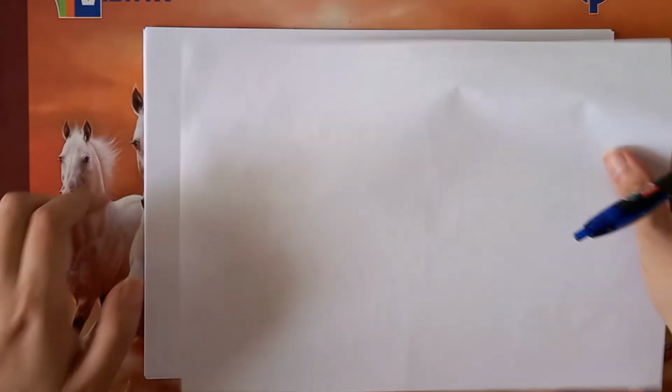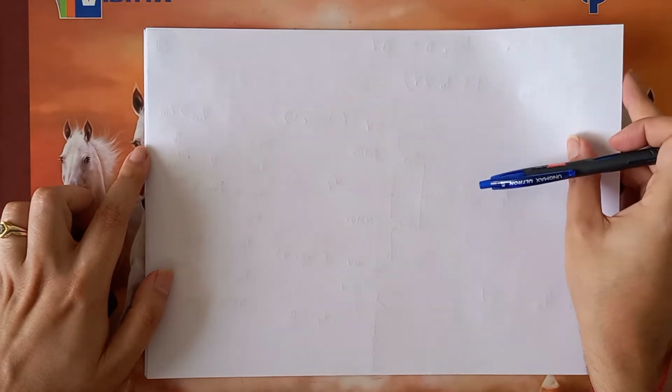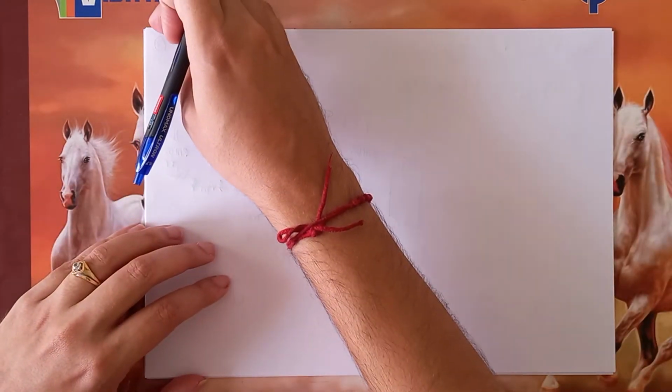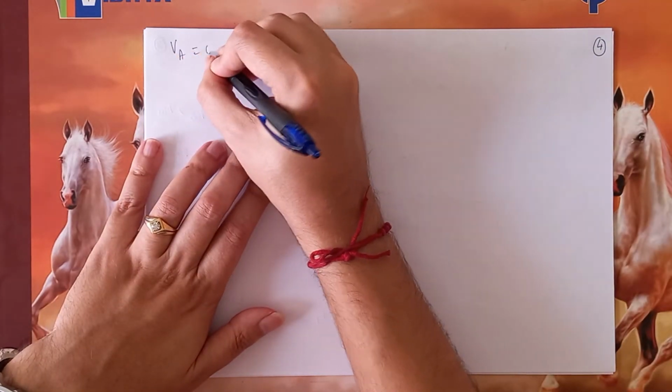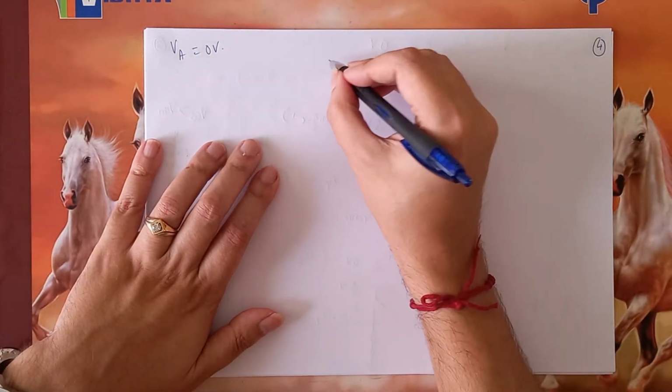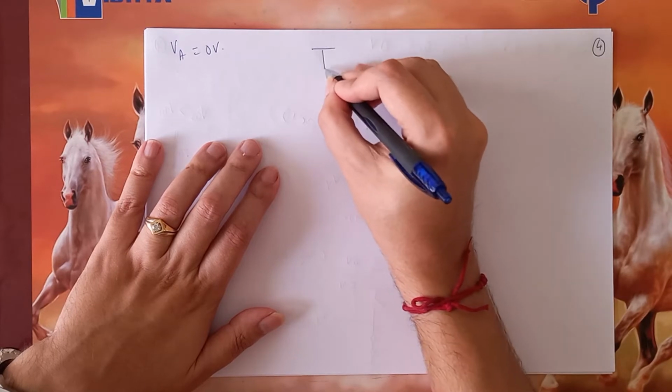Let us look at the converse. Let us say when Va is 0 volts. In that case, let's again draw the circuit.